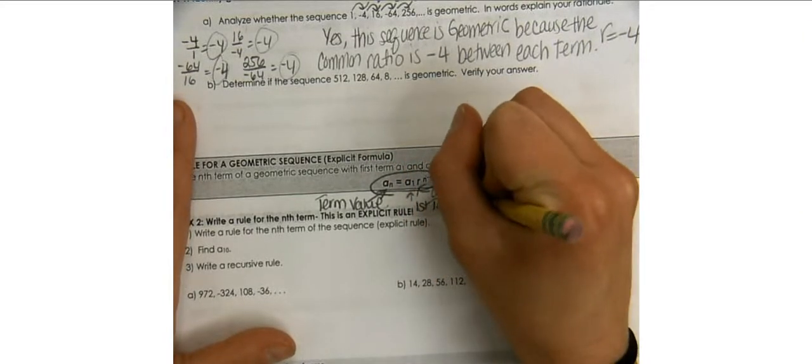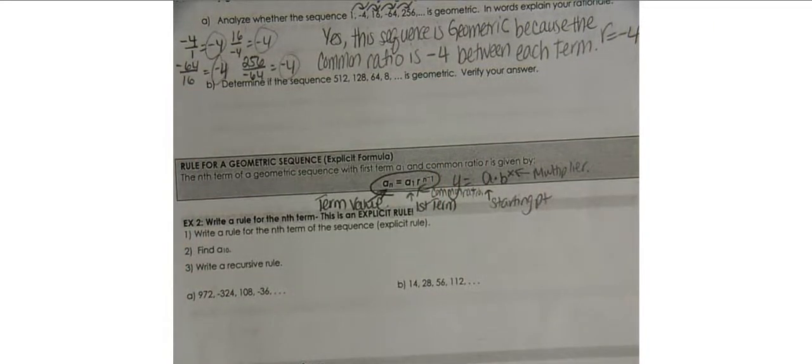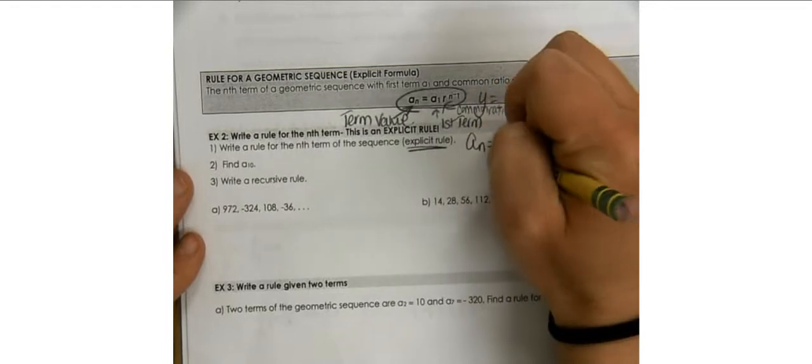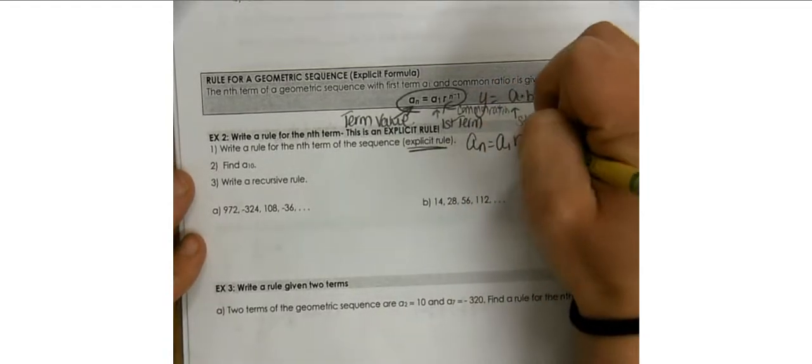Just like we did yesterday, or in the last lesson with arithmetic sequences, where we identified an ordered pair and plugged it in to help us find missing information, we're going to be doing the exact same thing. So here is example number 2. For example number 2, we want to write a rule for the nth term of the sequence, and we want it to be explicit. And once again, that rule is going to be a sub n is equal to a sub 1 times r to the n minus 1 power.